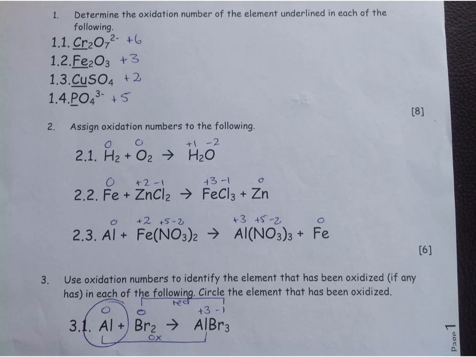Determine the oxidation number of the element underlined in each of the following. So we don't know the chromium, but there are 2 of them, so we'll go 2x plus, we do know that there are 7 oxygens and oxygens are minus 2, and the entire thing is equal to minus 2, and therefore x turns out to be plus 6.